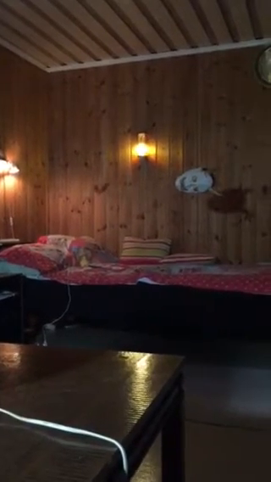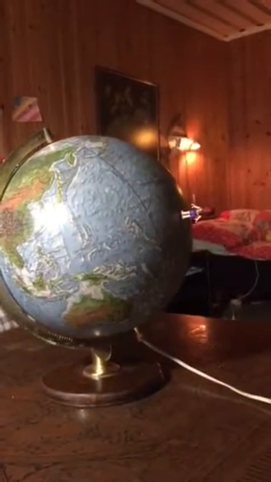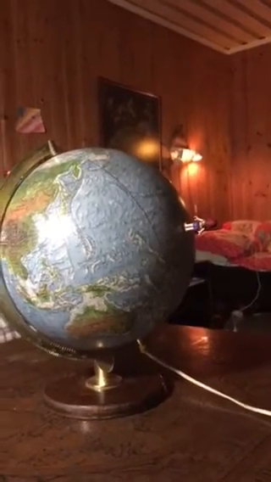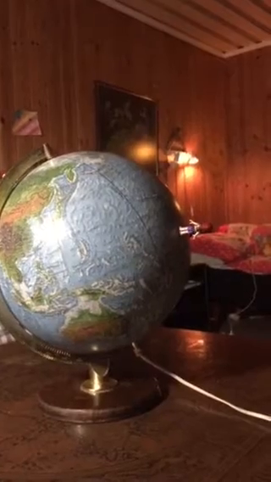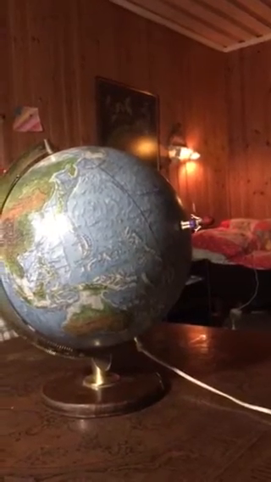So, hello everybody. I'm here to debunk the heliocentric model, the heliocentric spaceball model. We have our beloved assumed globe, Earth.